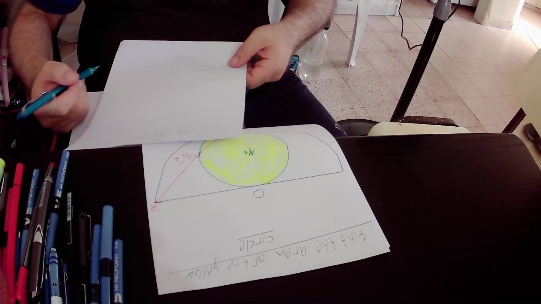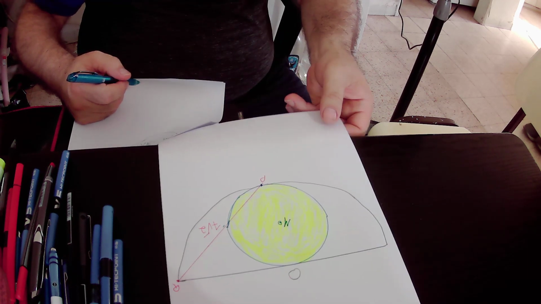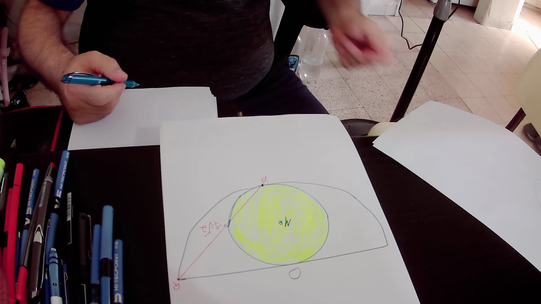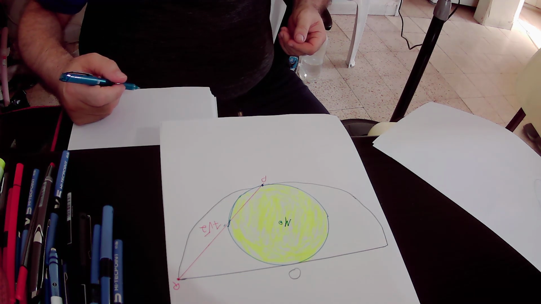So we have to find the radius of the yellow circle in order to find its area.